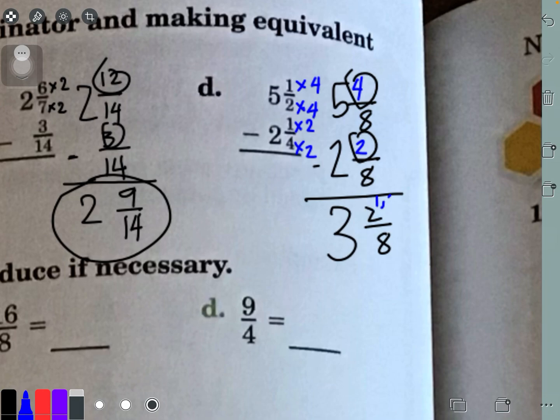So the factors of 2 are 1 and 2. The factors of 8 are 1, 2, 4, and 8. But I can use 2 to divide. So this is going to be 1/4. So my real answer is 3 and 1/4.